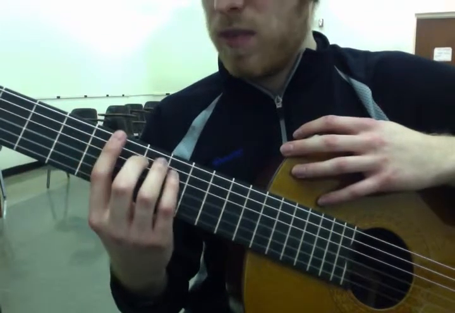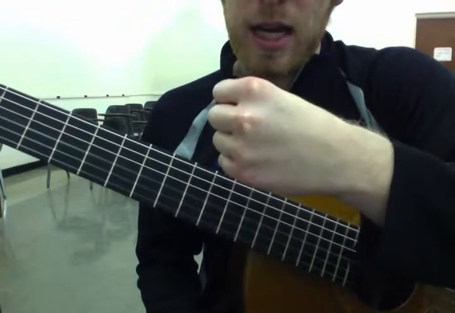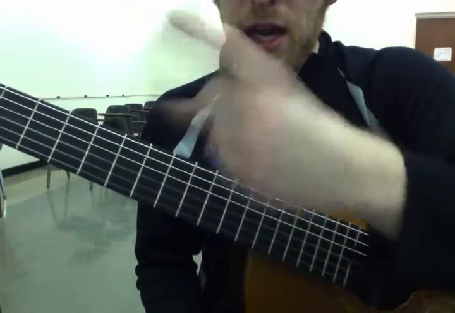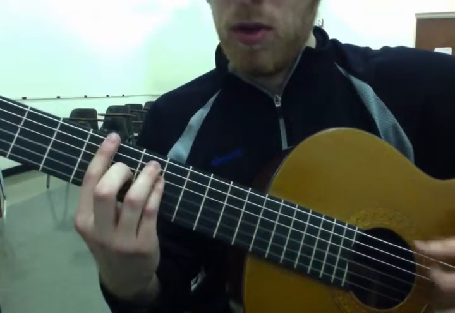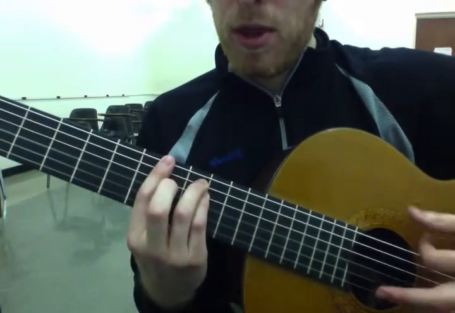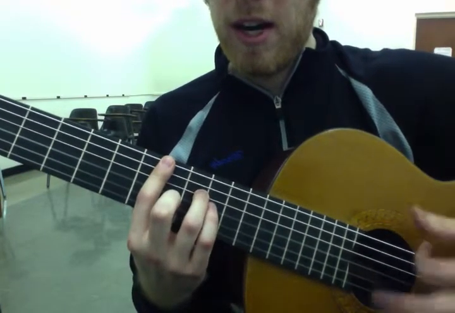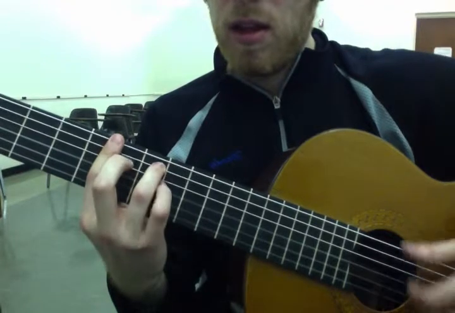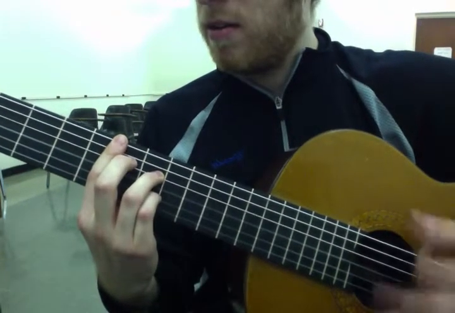So the 3 chord is always minor, unless you're altering it in a jazz context. G, A, B, 3. So, B minor, 3, 6, E minor, 2, A minor, D7.